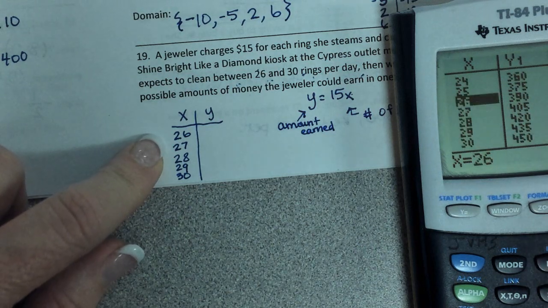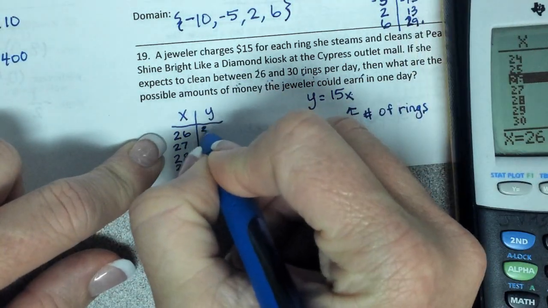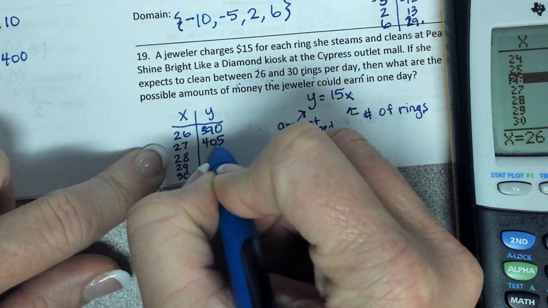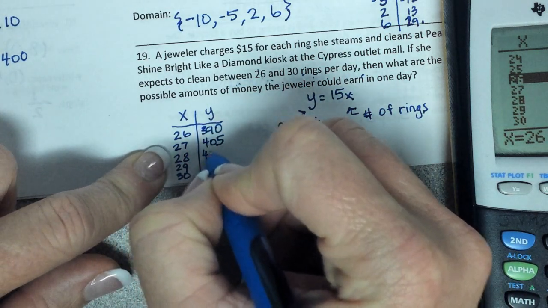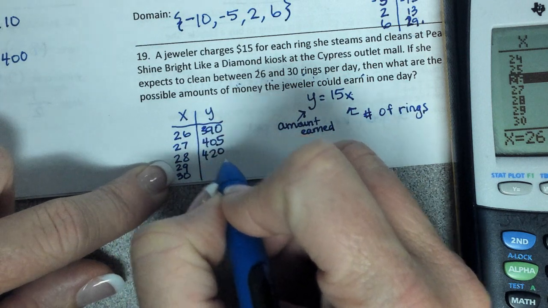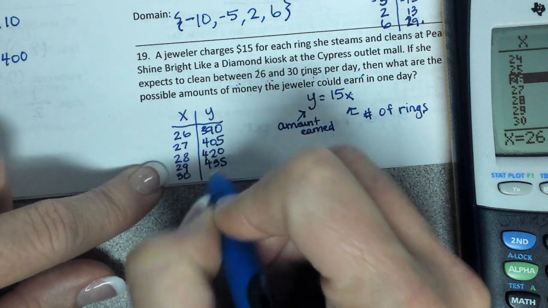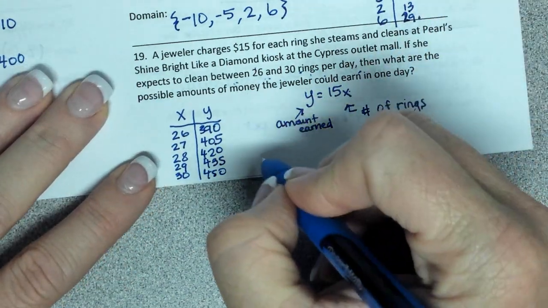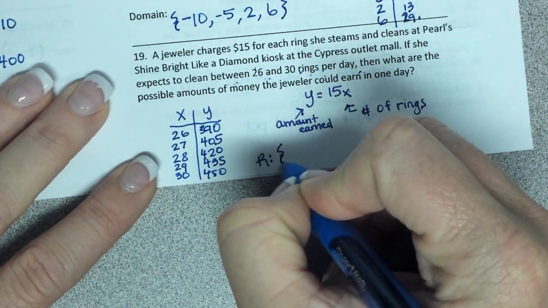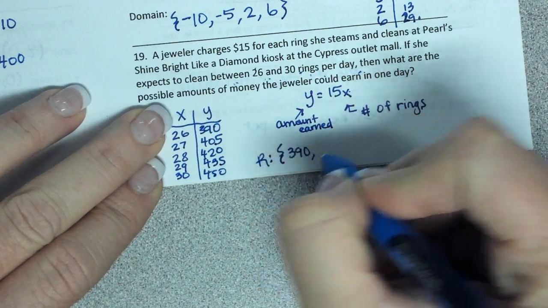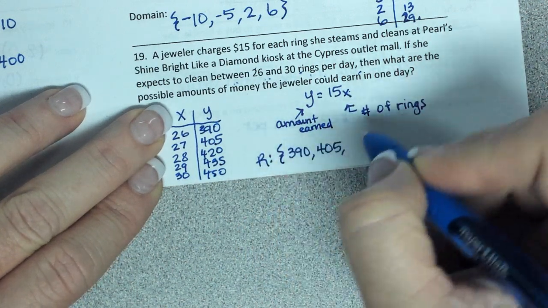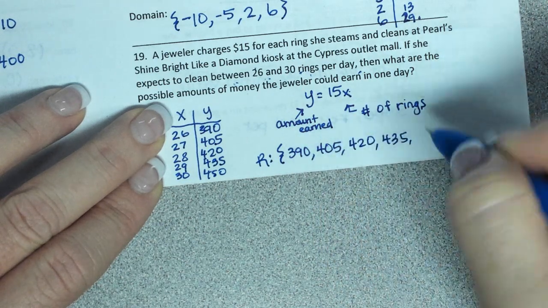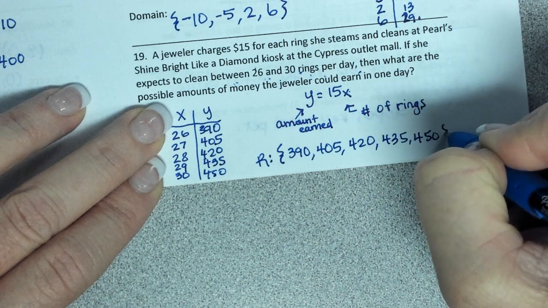Okay, so when x is 26, my y is 390. 27 is 405. 28 is 420. 29 is 435. And 30 is 450. So we know that our range will be 390, 405, 420, 435, and 450.